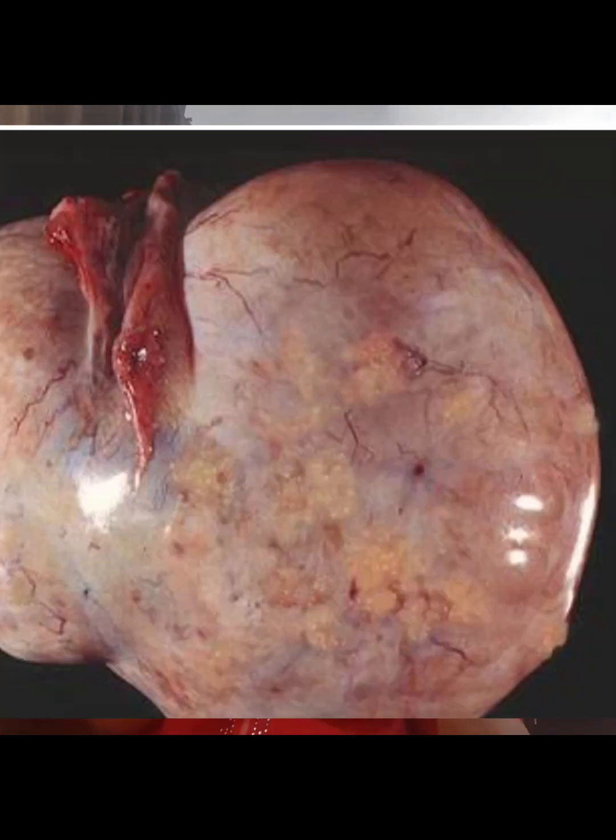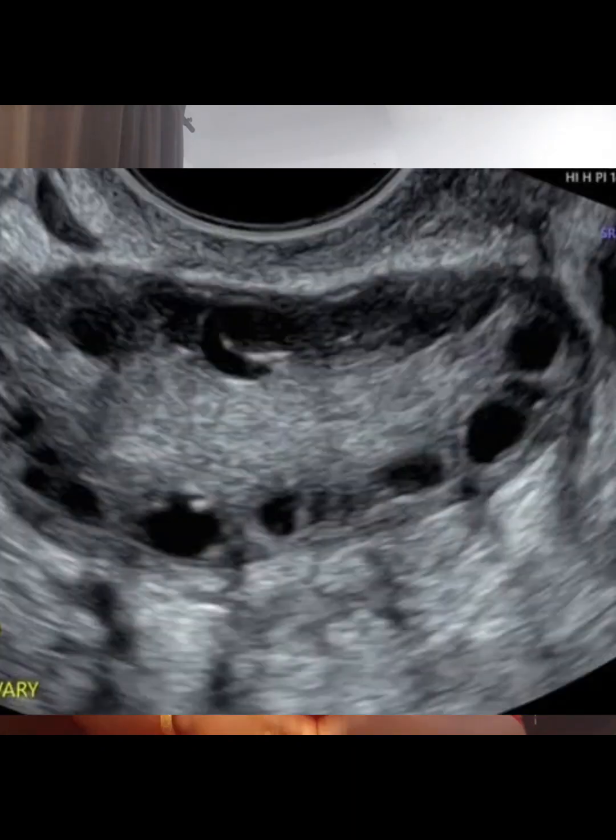Then we have other forms like cystadenoma. These are forms of benign endometrial cyst. It may affect the person's reproductive life, the person's life as a whole. So ovarian cyst can be detected, apart from the symptoms it presents. If they are still tiny, they can just be detected with ultrasound. So these are the types of ovarian cyst.